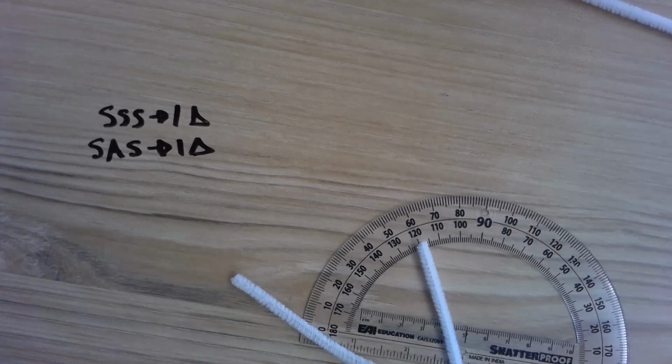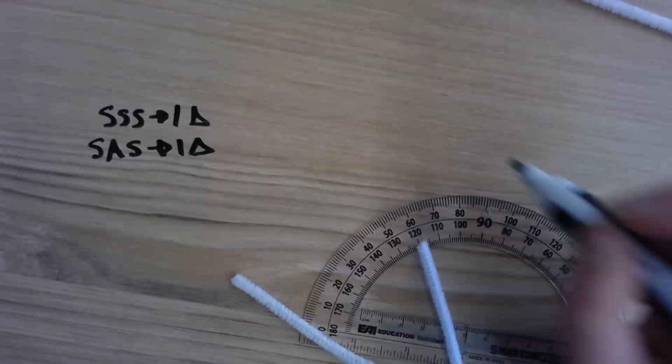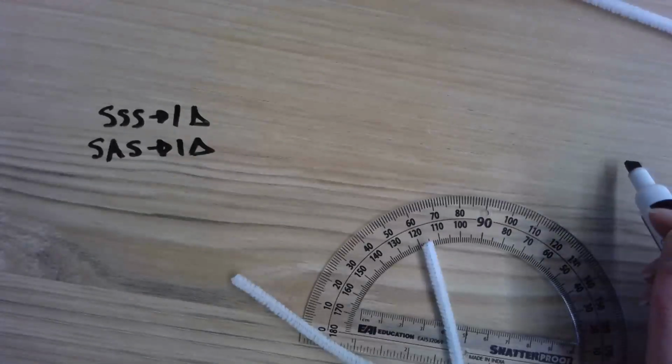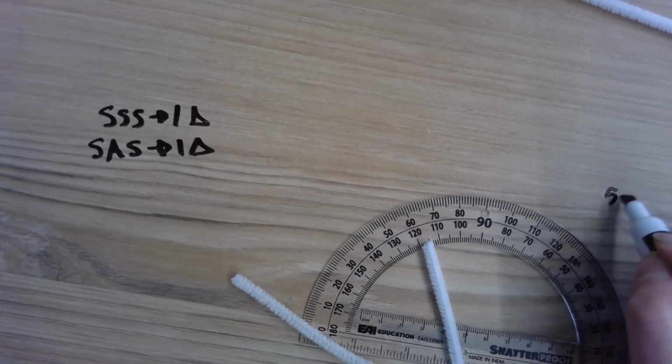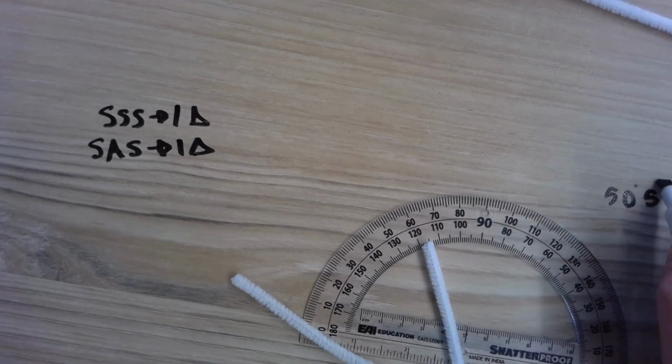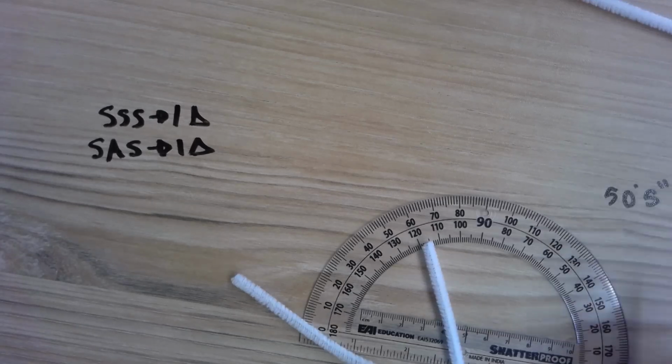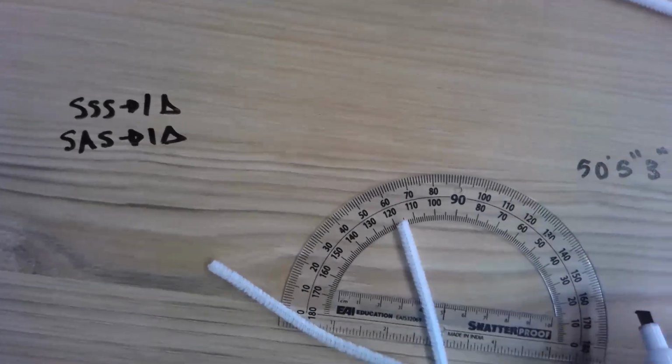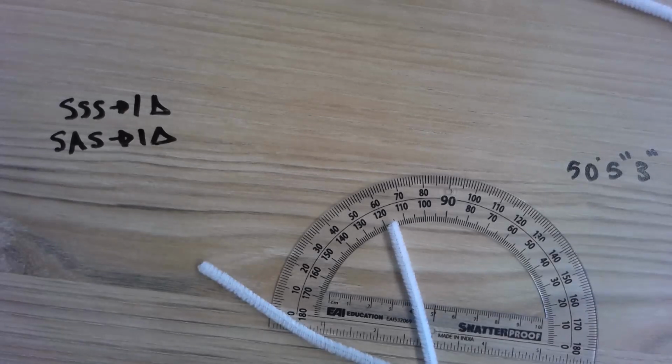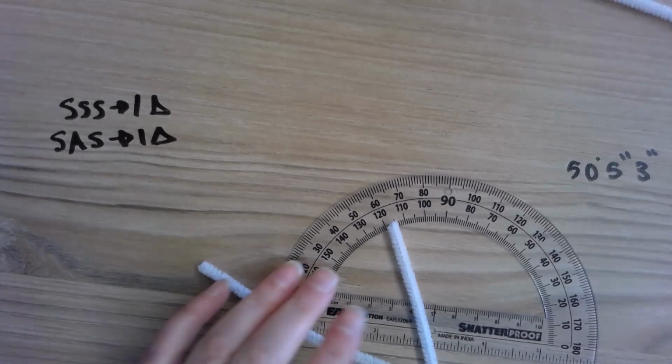Okay, let's try another thing. What if I gave you 50 degrees, 5 inches, and 3 inches?